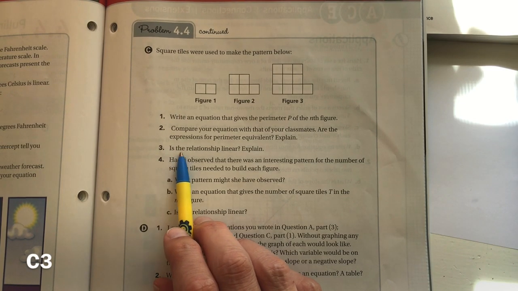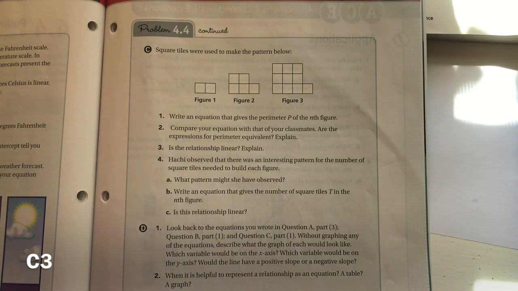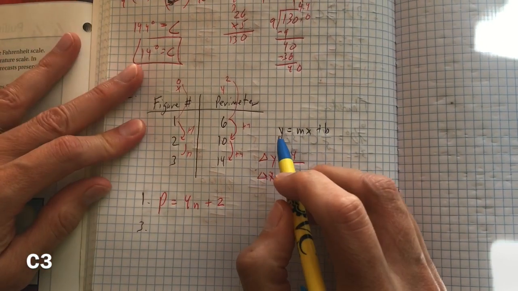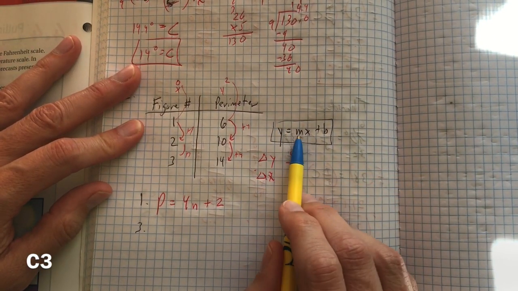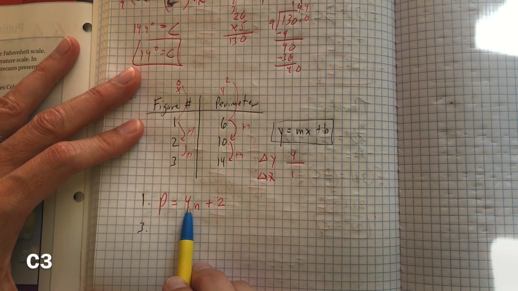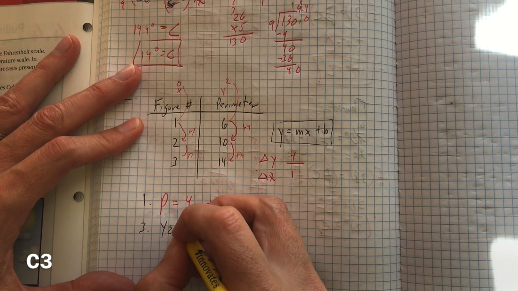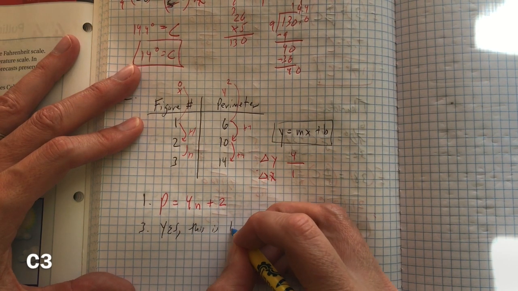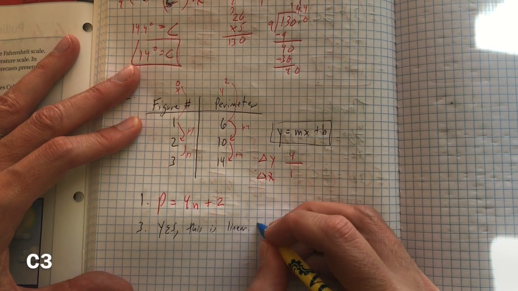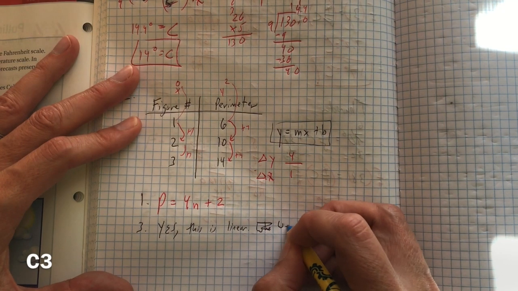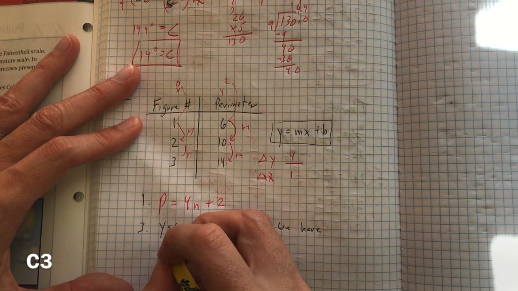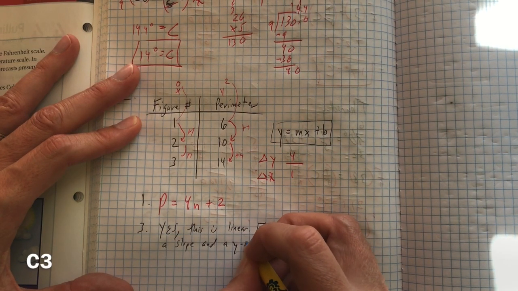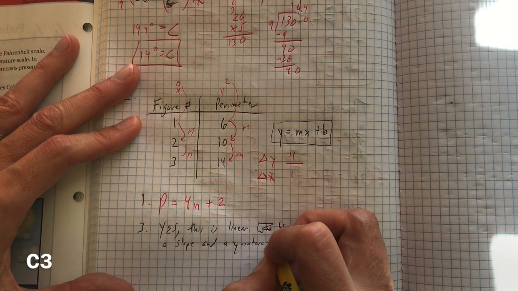Number 3, is this relationship linear, and explain? Well, if I look at this equation, it does follow that same model of having a slope and a y-intercept. We do have a slope and a y-intercept. So yes, this is linear. Okay.